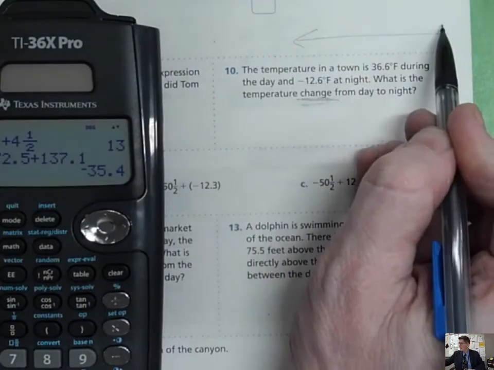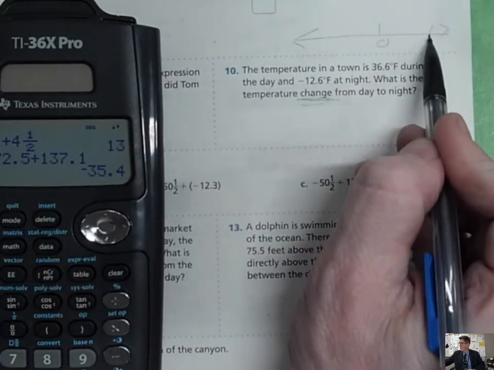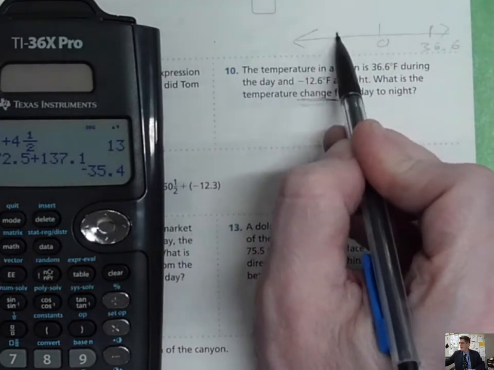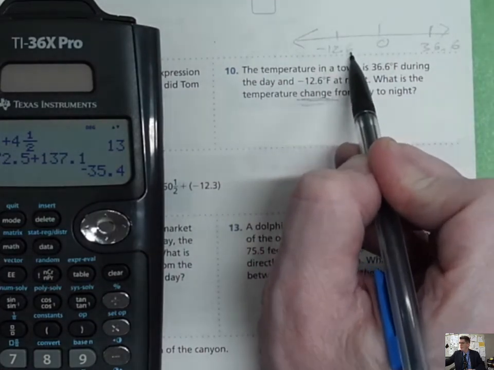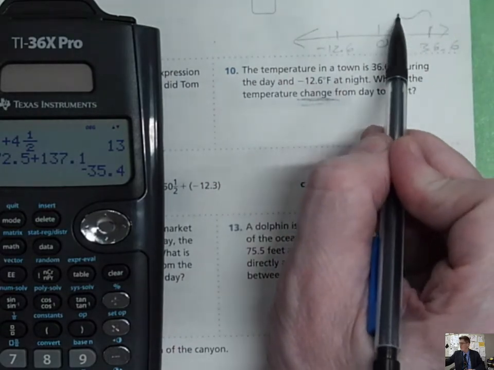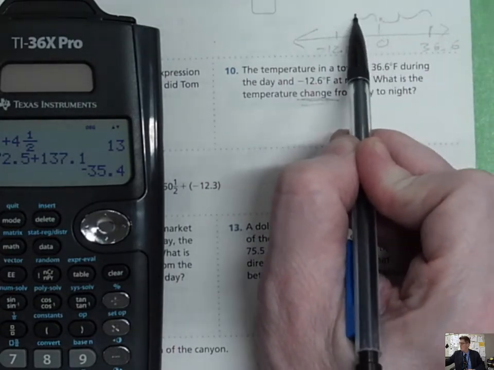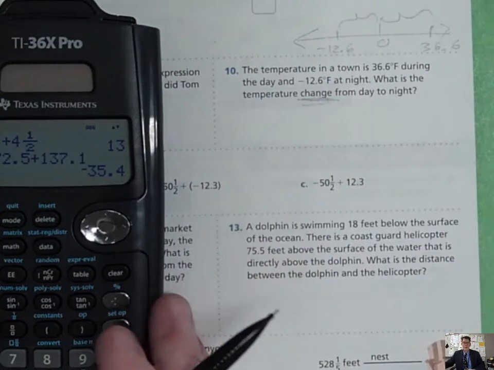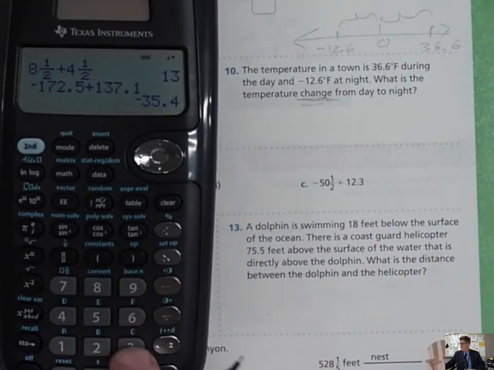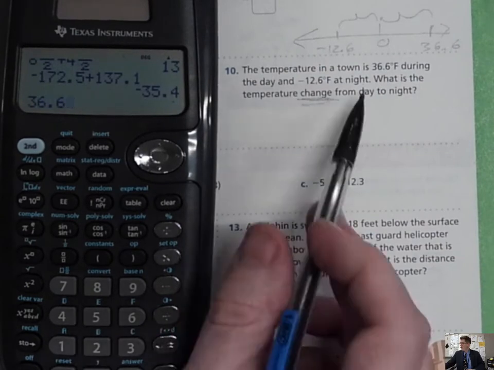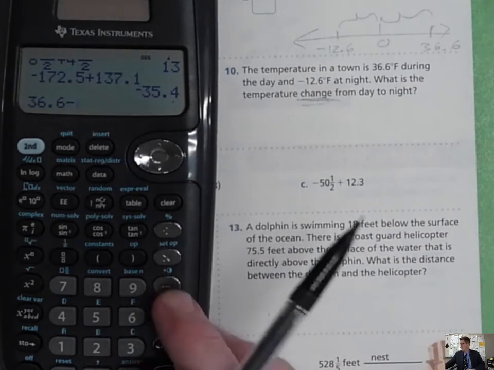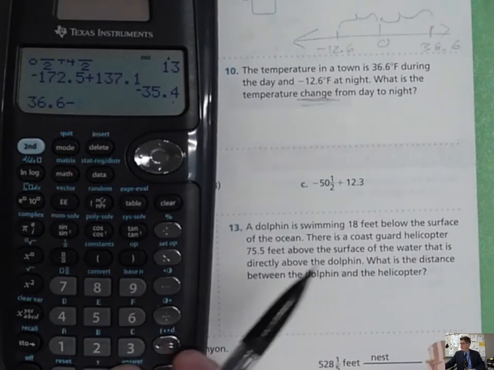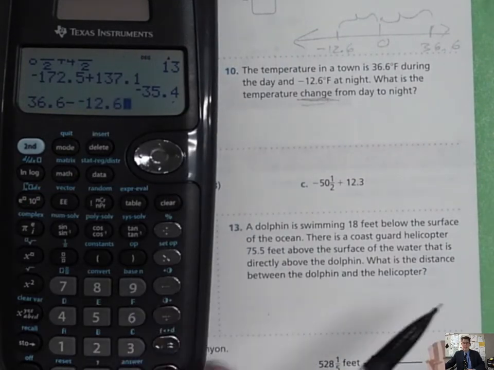Can you see that if this is 0, up here somewhere is 36.6, and down here is negative 12.6 somewhere. Can you see that it's going to be this amount plus that amount? That's another way to look at it. 36.6, and if you want the change, you're minusing the negative 12.6.